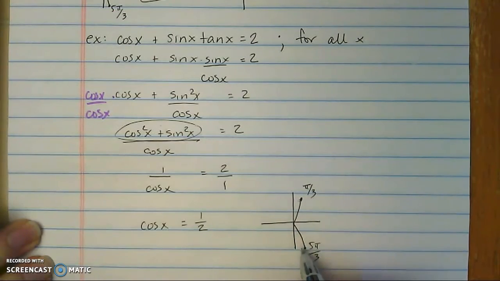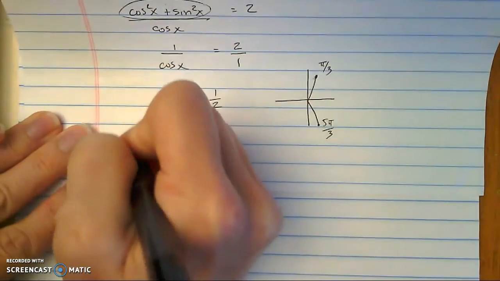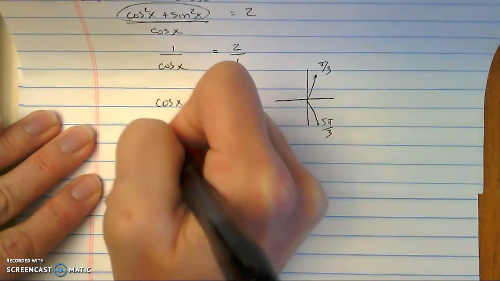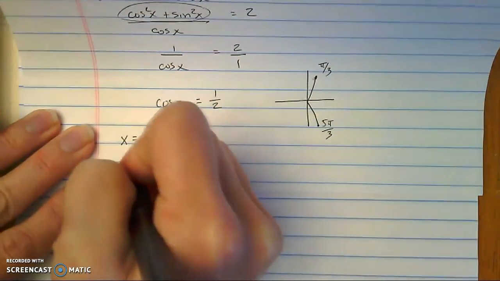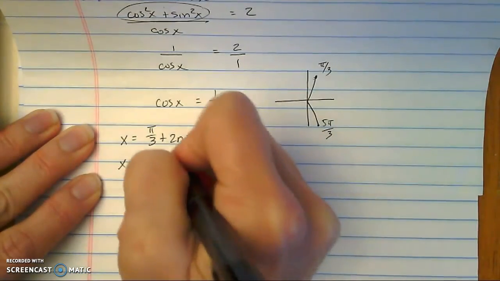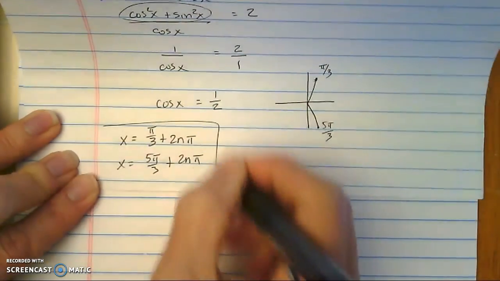This answer plus 2 pi or minus 2 pi. So the way that we're going to express that is pi over 3 plus 2n pi and 5 pi over 3 plus 2n pi. That gives me all of the answers.